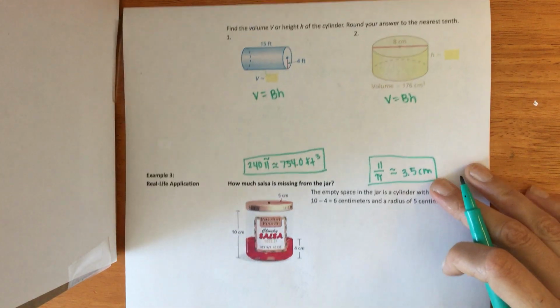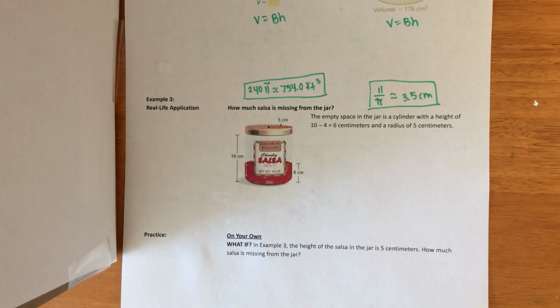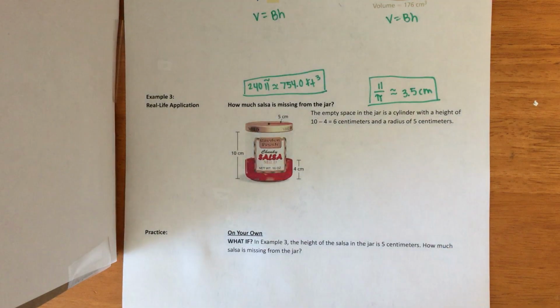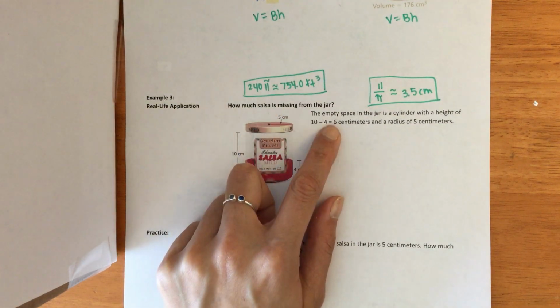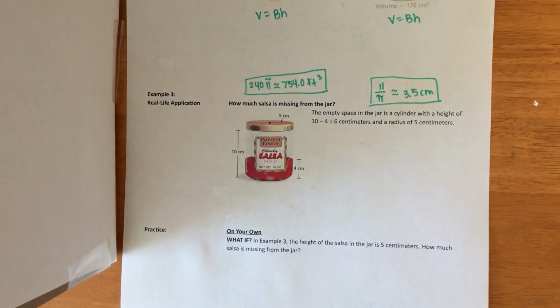Okay, last example class for these notes. We are going to be doing a real life application problem, meaning this is something you could see potentially in the real world. We're dealing with salsa here, and we want to know how much salsa is missing from the jar. So we can see how much is left. We want to know how much is actually missing.